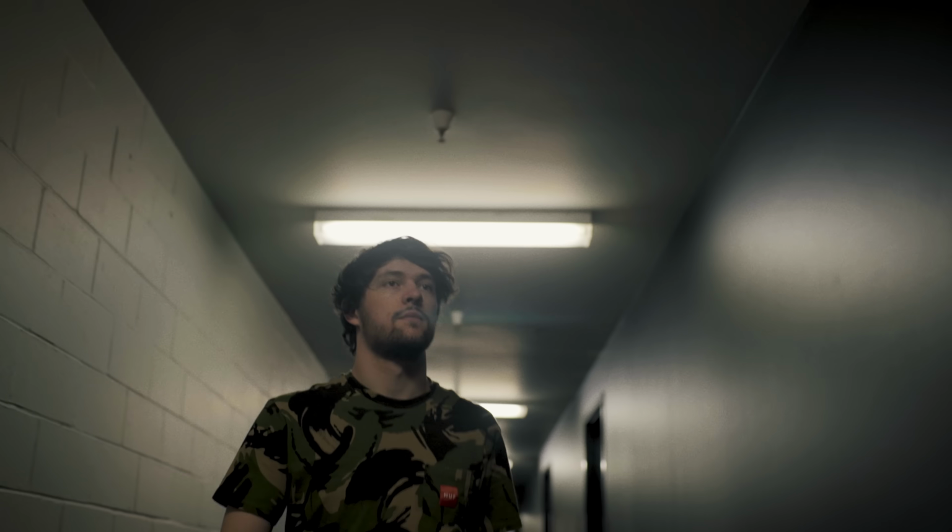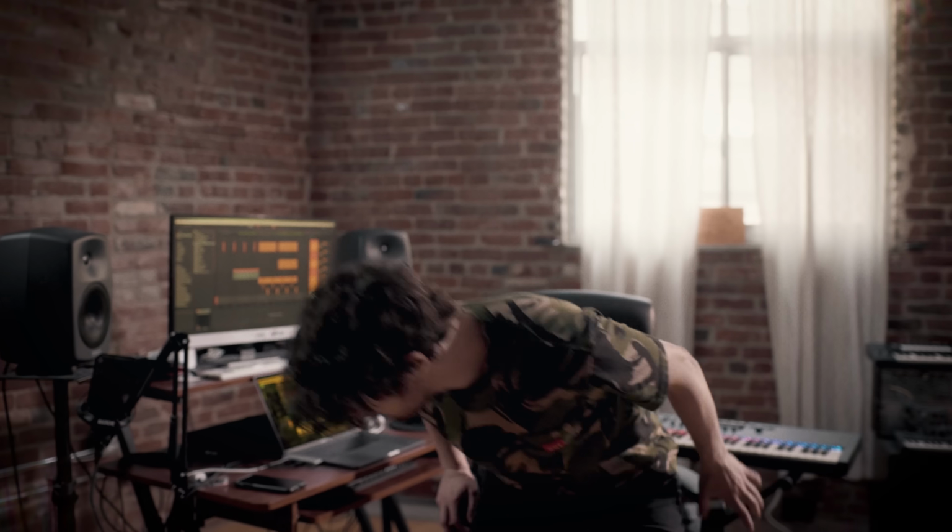Sound design is very important because it sets you apart from the other artists. Everyone has their own unique sound, their own signature sound, so you always try to find a new, impressive sound that no one's heard before.